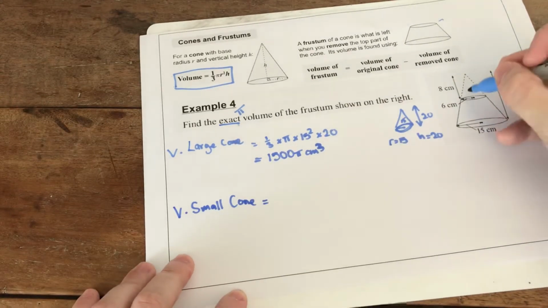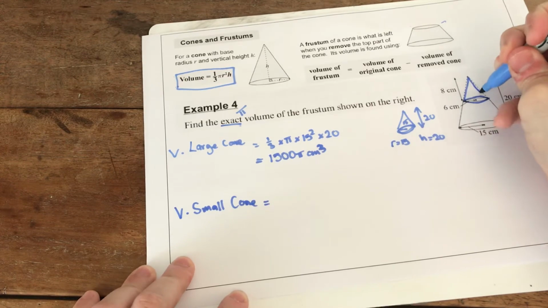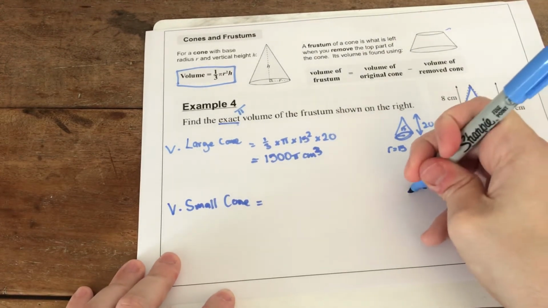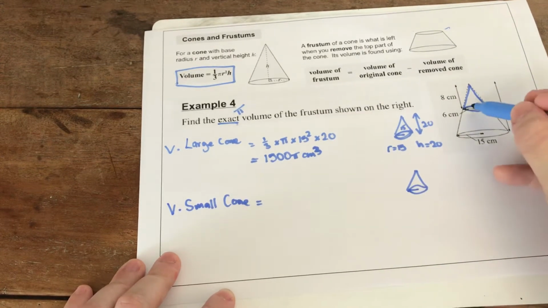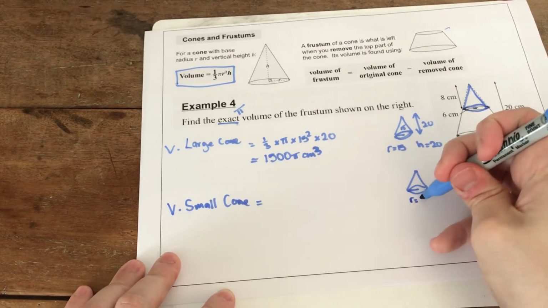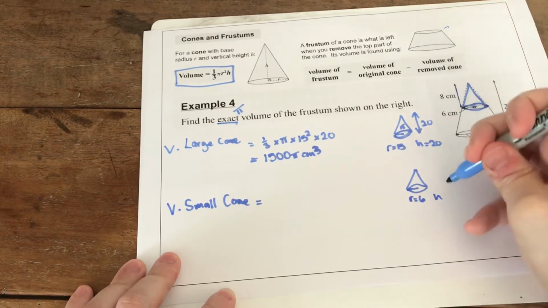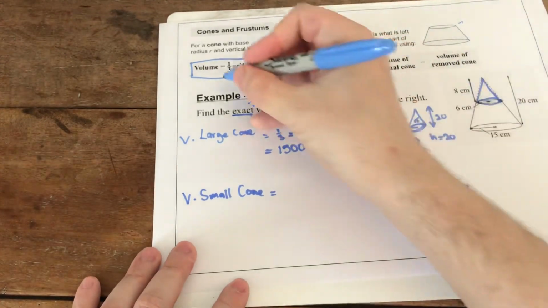If we imagine that here is this shape that I've just sketched on the diagram, the smaller cone, if we have a look here, has a radius of 6, and it has a height of 8. So I substitute this into my formula up here.